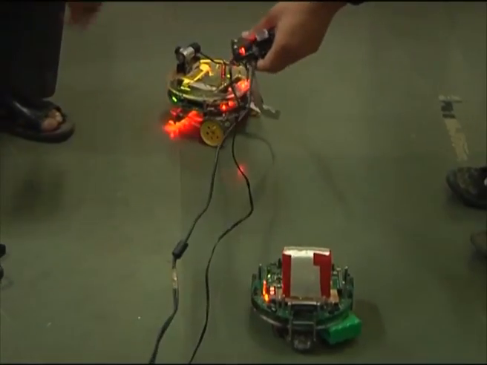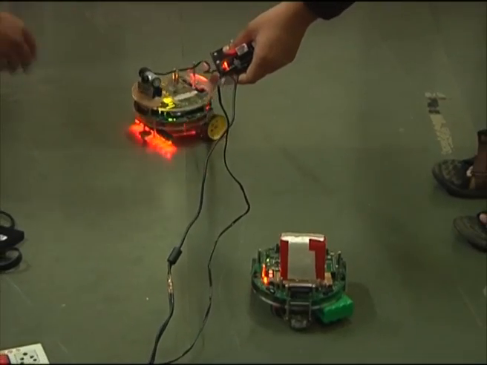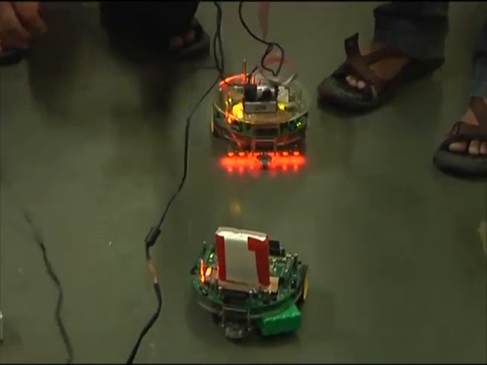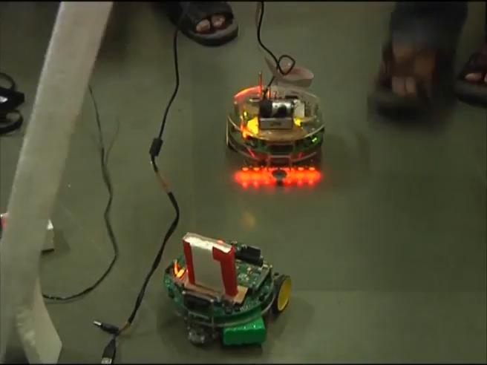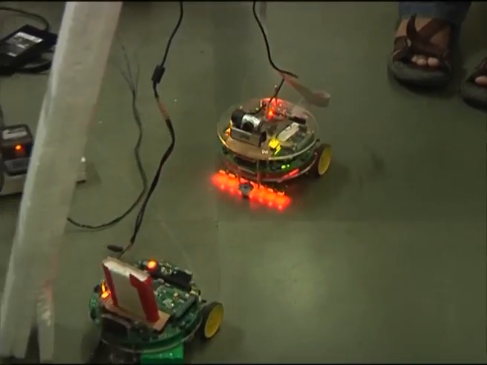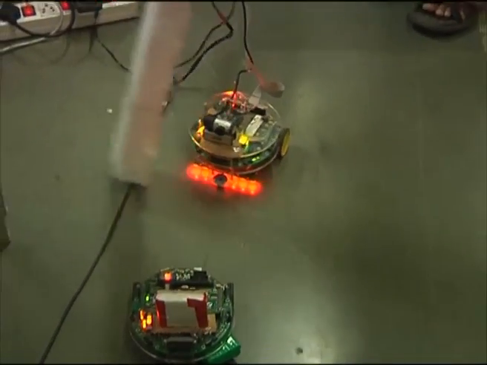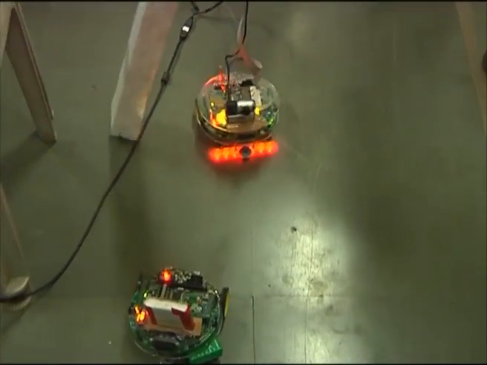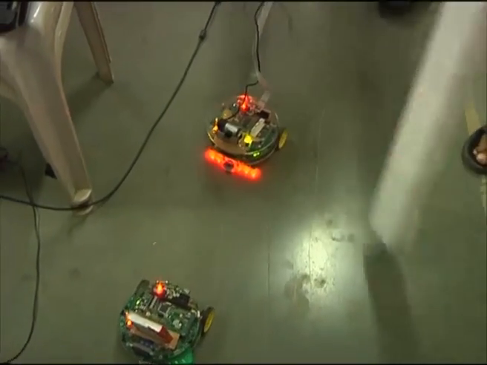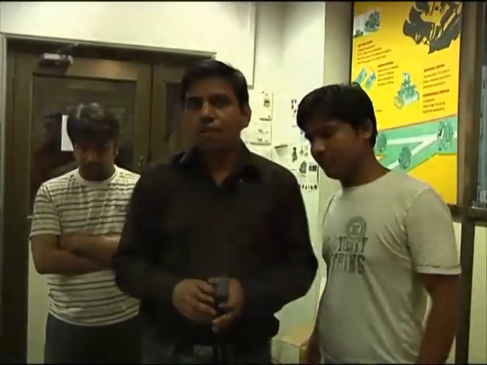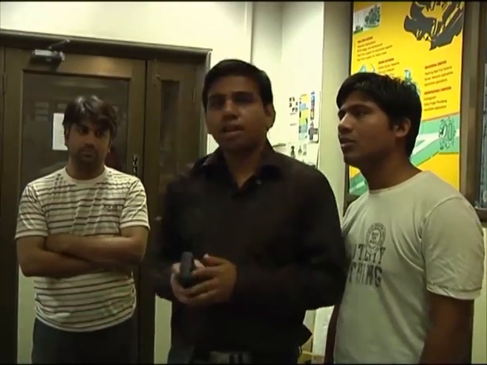So here the slave robot is rotating, and right now it is scanning for the red color object. Here the master robot is moving and the slave robot is following it. The master robot as well as the slave robot both have the module to avoid the obstacles. You can see that the slave robot is following the master robot while avoiding the obstacles. I will be telling about the challenges and the future work which can be done in this project.